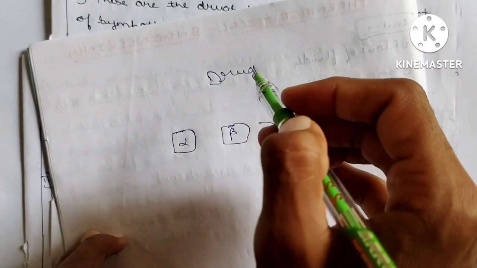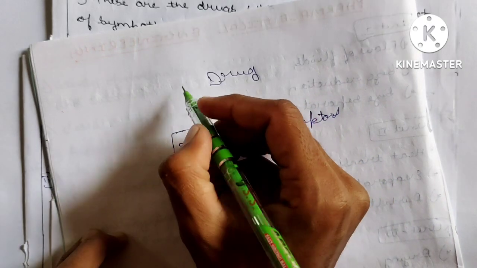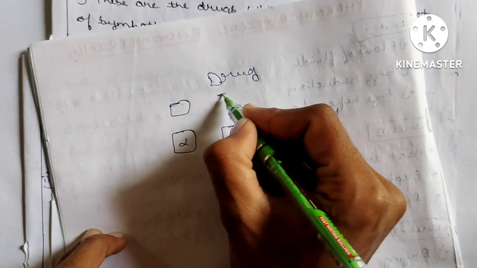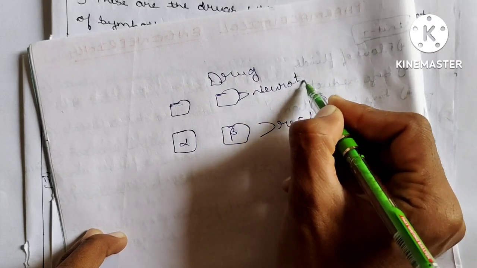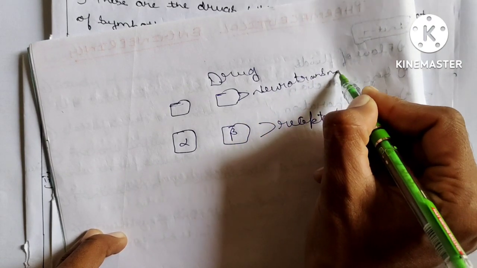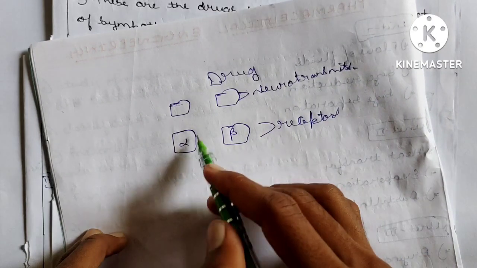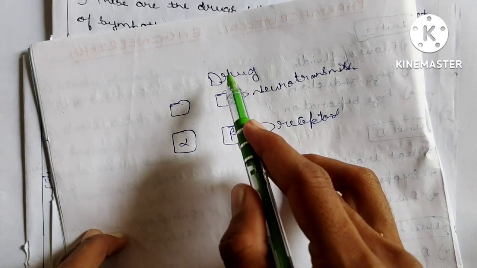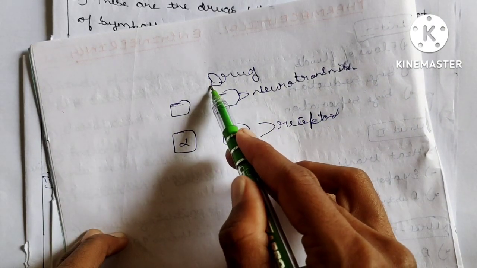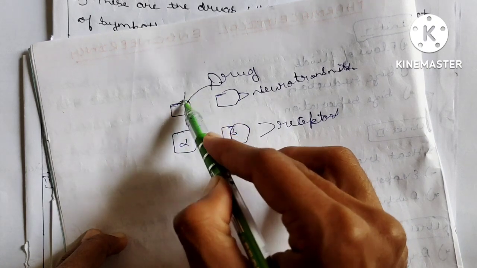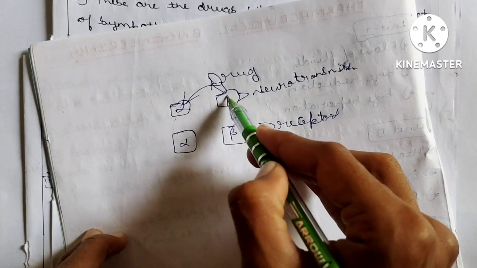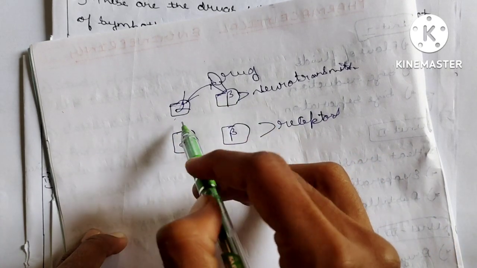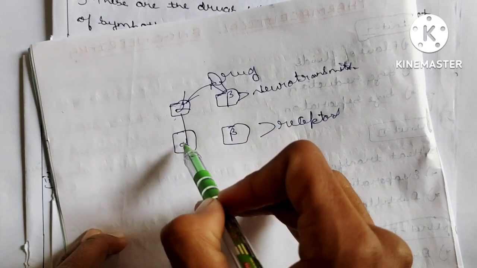The drug. Now what happens, my dear brothers and sisters, and these are the neurotransmitters. Now when the drug proceeds, these neurotransmitters, alpha and beta, go and bind to the receptors.